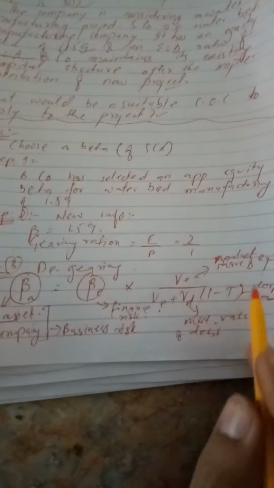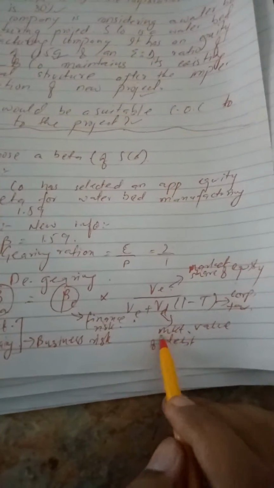This is how the whole formula goes. Finance risk, business risk, the market value of equity, the market value of debt, corporation tax. We are going to negate the finance risk with the help of this, so let's see how we're going to use it.